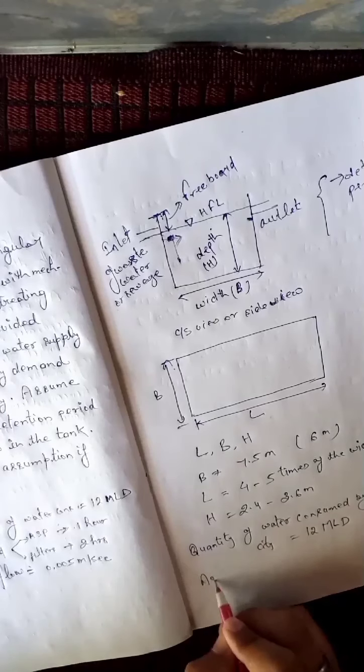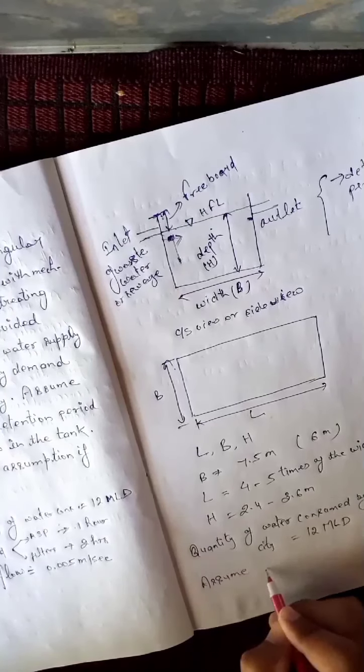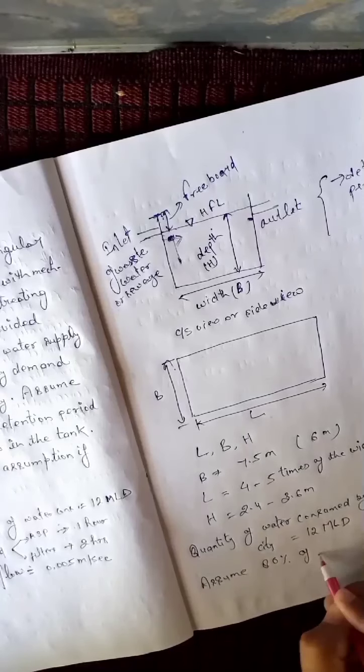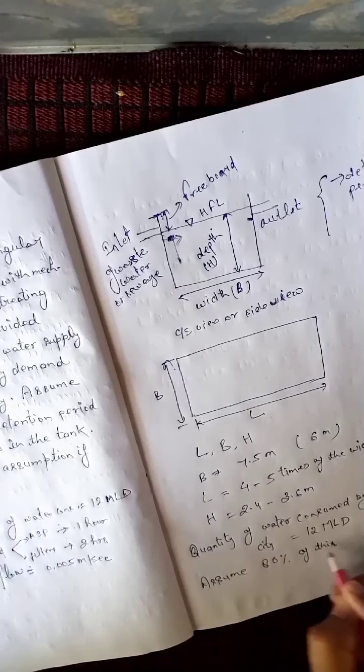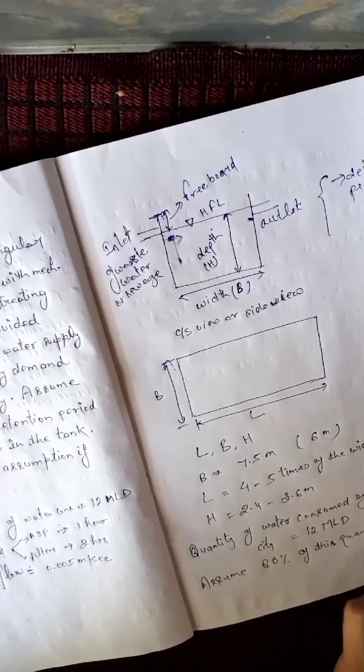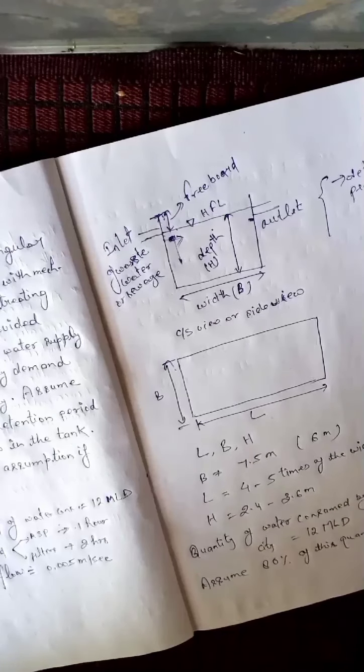We assume that 80% of this quantity will convert into sewage.